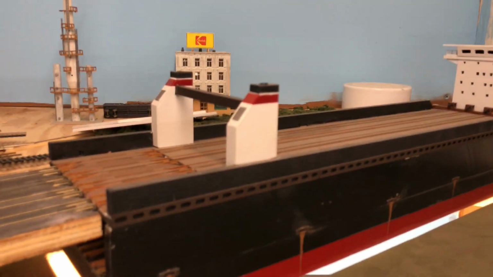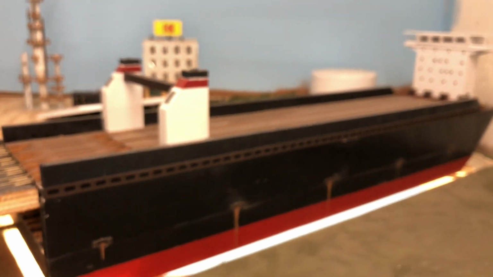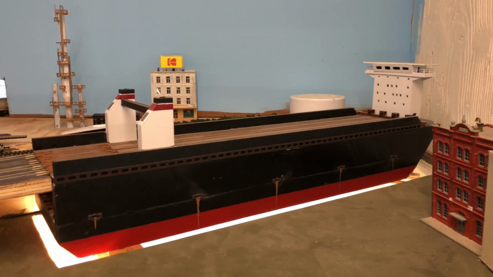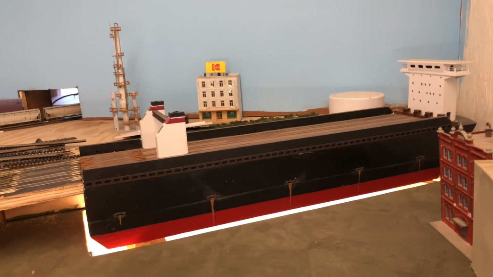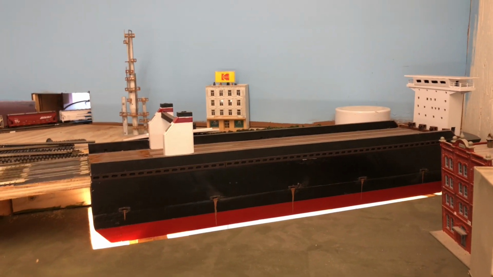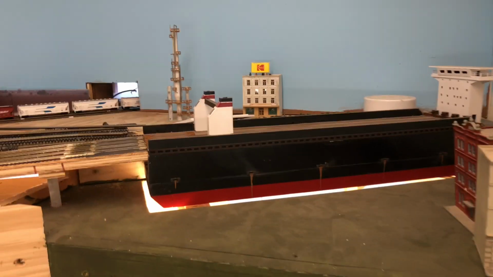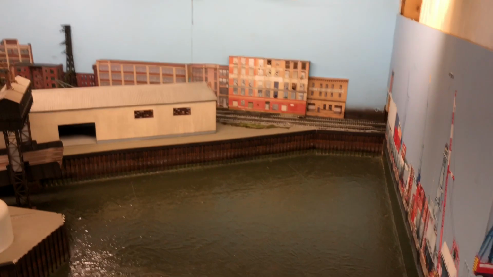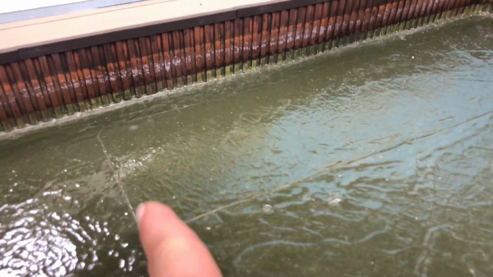It's a double decker, so 4 tracks on top and exactly the same on the bottom. And this boat is actually a real boat that exists. I tried to copy it as much as possible. It's not a very realistic or very prototypical ship, but it serves its purpose. This was one of my first projects, and I think it looks nice. So that ship actually goes up and down. I don't have it connected right now, but it goes up and down through a platform, which you might be able to see if I get real close here, right here.